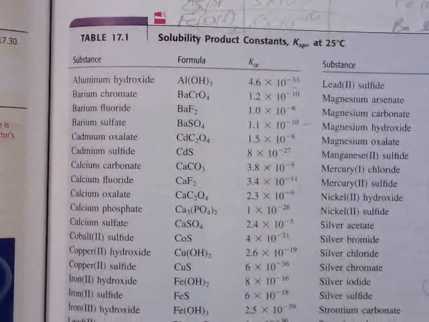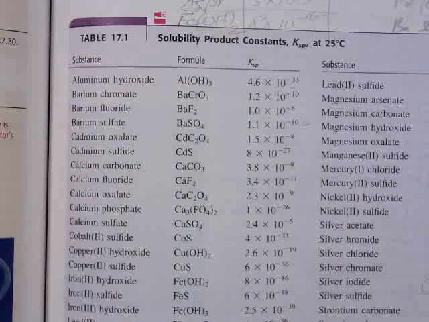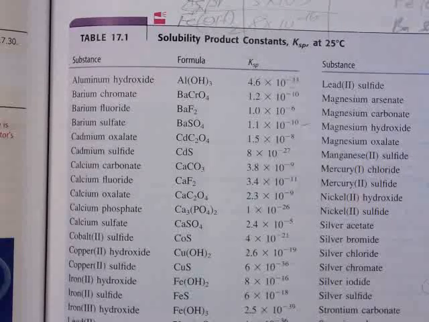There's ammonium hydroxide. You drop that in water and it has ionization potential of 4.6 times 10 to the minus 33. Barium chromate, it has a 10 to the minus 10. Very small numbers. But the barium chromate is a bigger number and therefore delivers more ions into solution. That's what the K values are telling you.